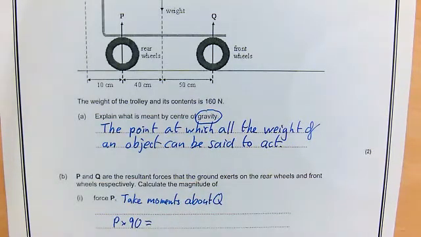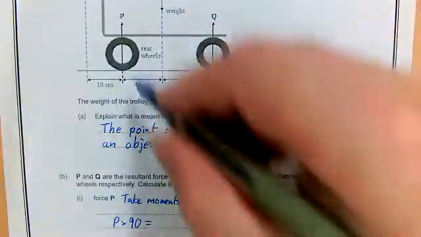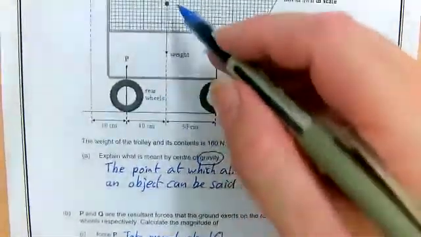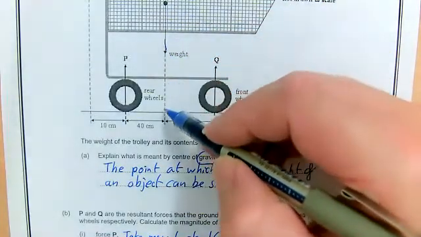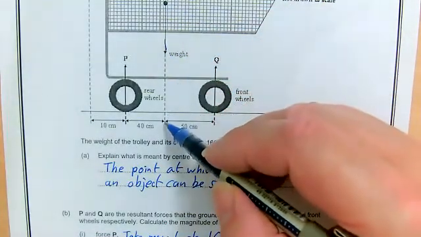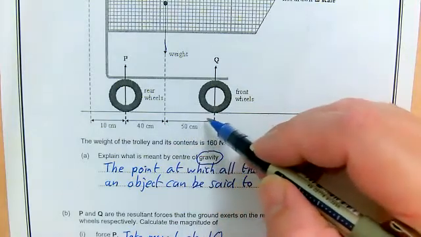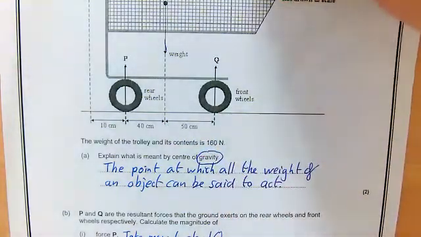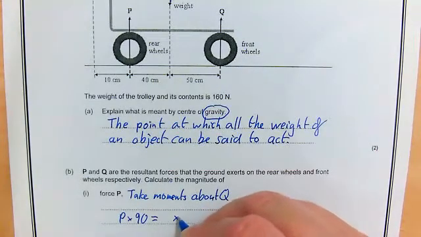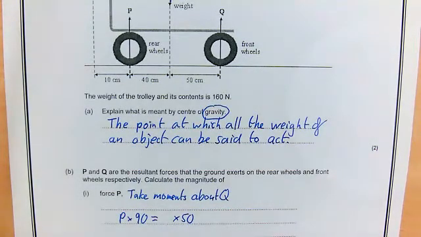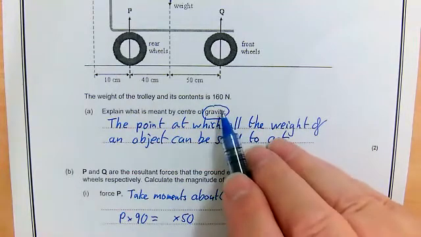So that's the clockwise moment. The anti-clockwise moment is caused by the weight of the trolley. So the line of action of the weight is here. The distance between the line of action and the pivot is 50 centimeters. So that's going to be the distance of 50 centimeters multiplied by the weight of the trolley, which is 160 newtons.